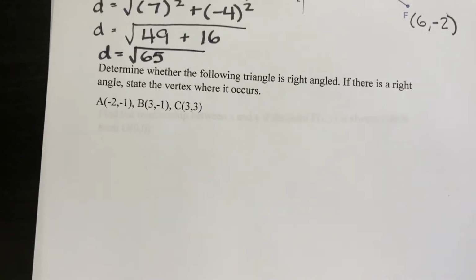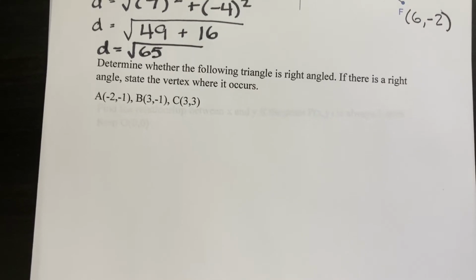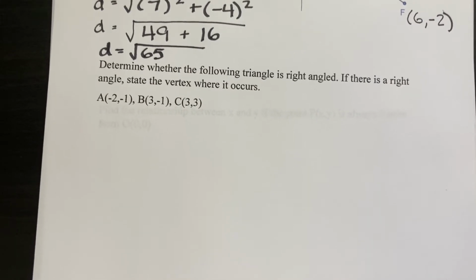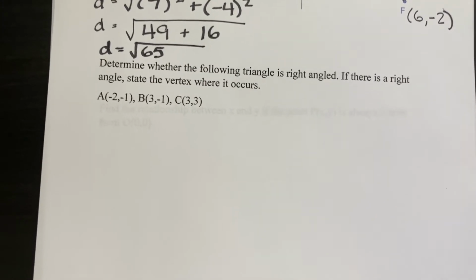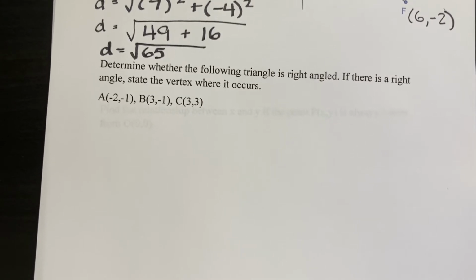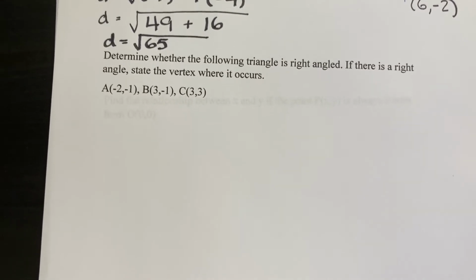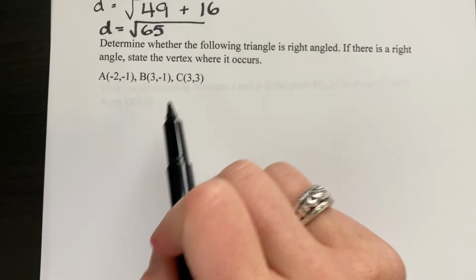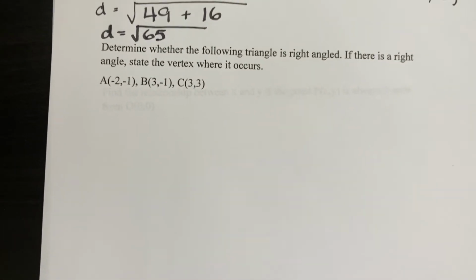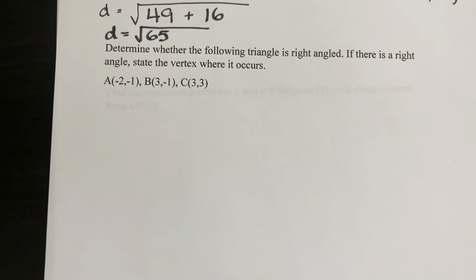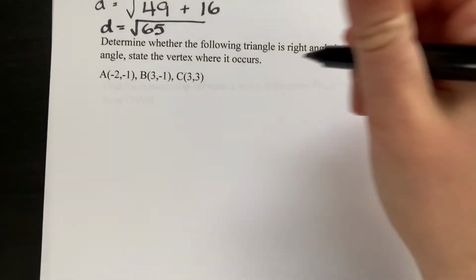Okay, so let's get to the more complicated ones. This question says, determine whether the following triangle is a right-angled triangle. If there is a right angle, state the vertex in which it occurs. So if we want, we could graph this out and look at it and try and see if it looks like a right-angled triangle. But let's start talking about what we know about right-angled triangles.